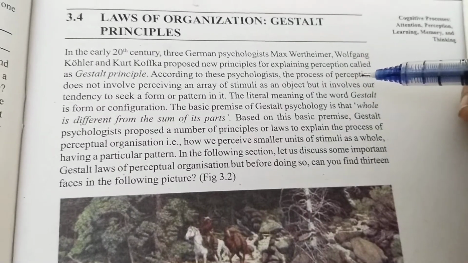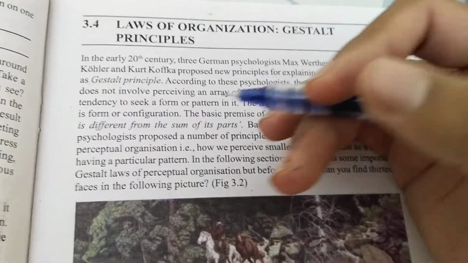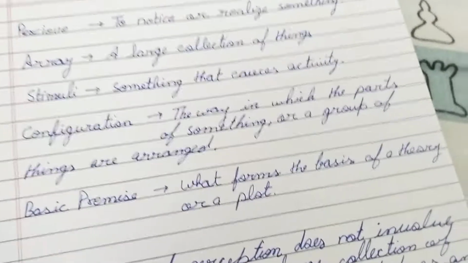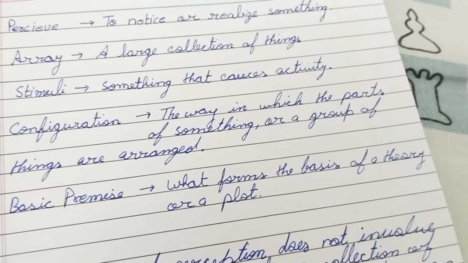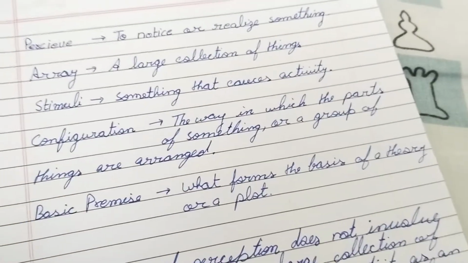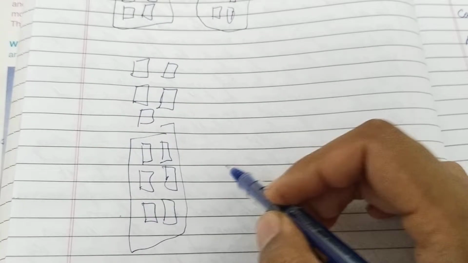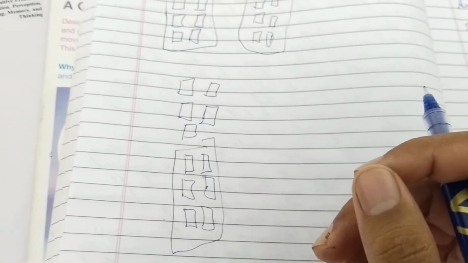the literal meaning of the word gestalt is form. It means in which form it is. Form or configuration. What is configuration? The way in which the parts of something or a group of things are arranged. So you would see how these things are arranged, right? Let's say there was a pack of cards and someone built a castle out of it. Then your first thought would be how this castle is arranged. Wow. And then your second thought would be to see it as a castle.